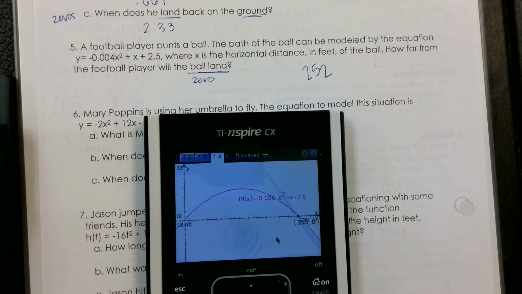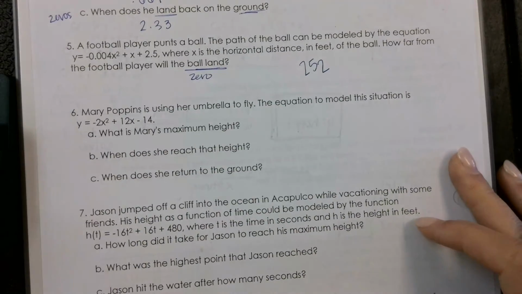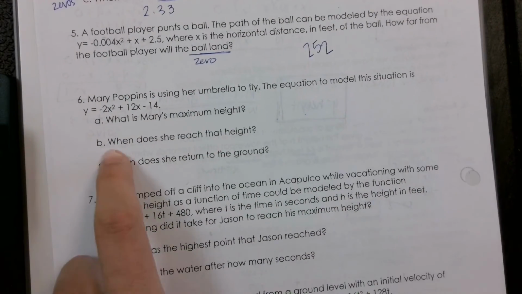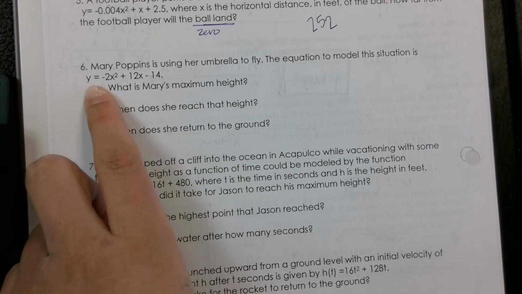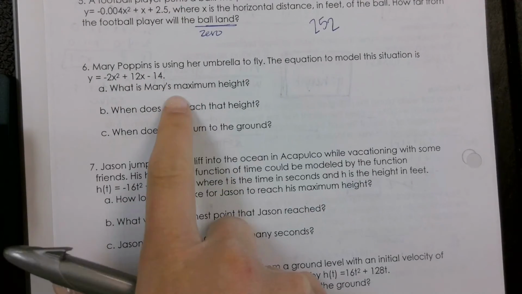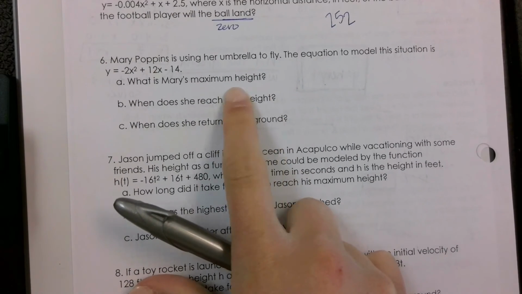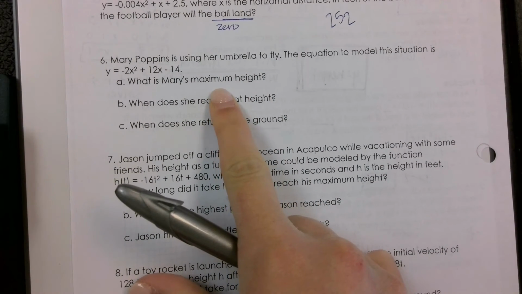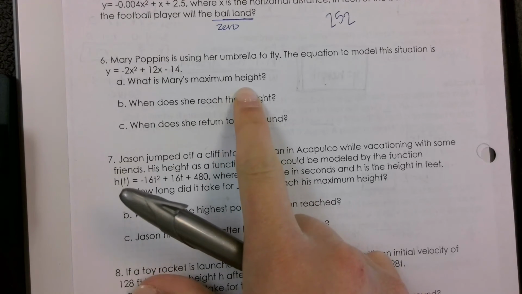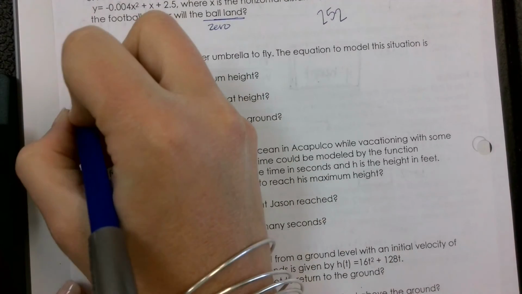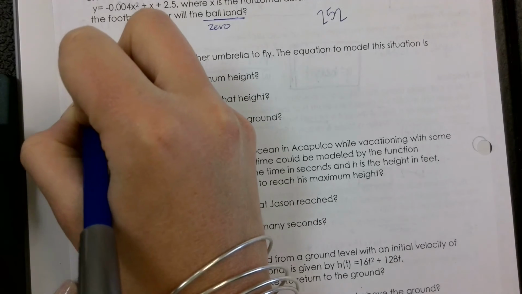Okay. So what I would like to do is go through and label like the next one, but I'm going to let you do them on your own. Does that make sense? It says that Mary Poppins is using her umbrella to fly. So the equation to model their situation is right here. It wants to know her maximum height. So if it says maximum, what does that want you to look at? Vertex. If it's asking for height, is that the x or the y? The y. So this is the y value of your vertex.